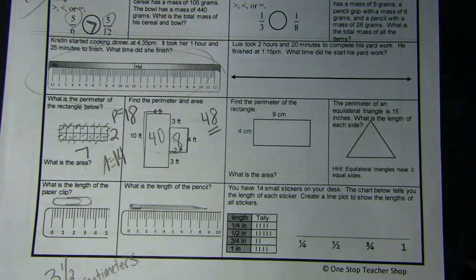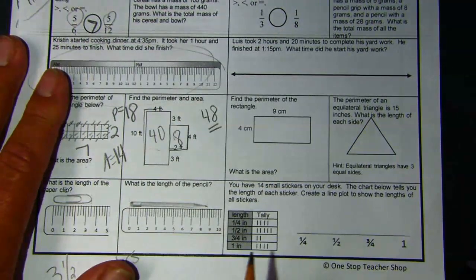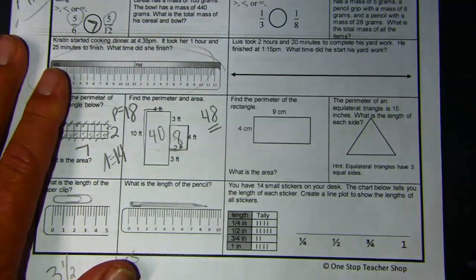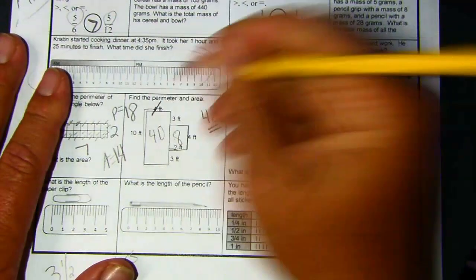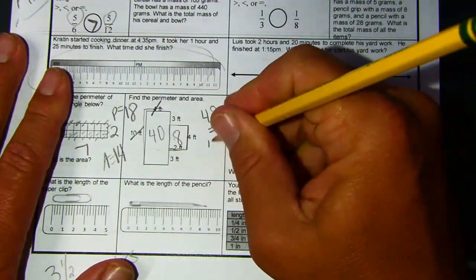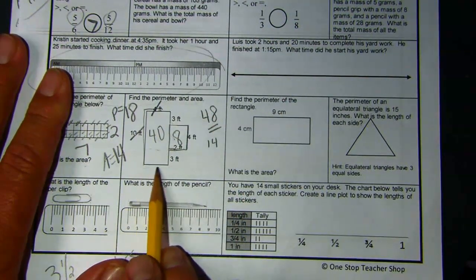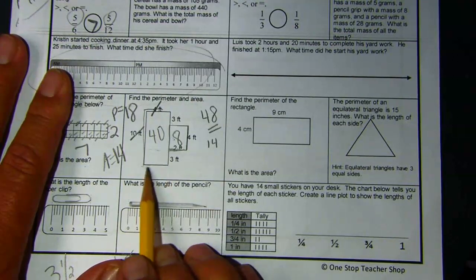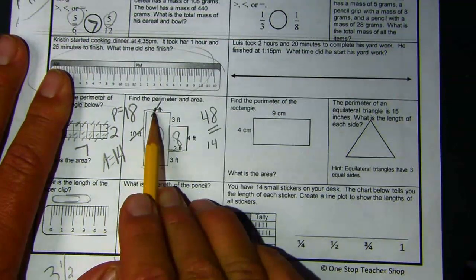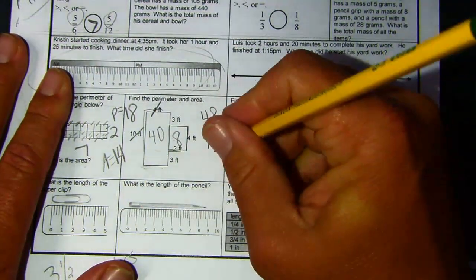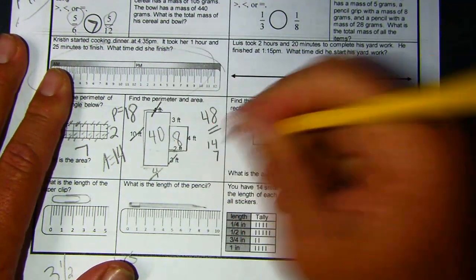Okay, now we need to find the perimeter. We're just going to go all the way around the shape. And I'm going to cross off the number as soon as I've done that side, so I know that I've done it. Okay, so we have 4 and 10 is 14. Now what's this? See how there's nothing there? Well, if this is a rectangle, which it looks like it is, this side is going to be the same as this side. So if this side is 4, this side is 4. So we have a 4 and a 3, which is 7.